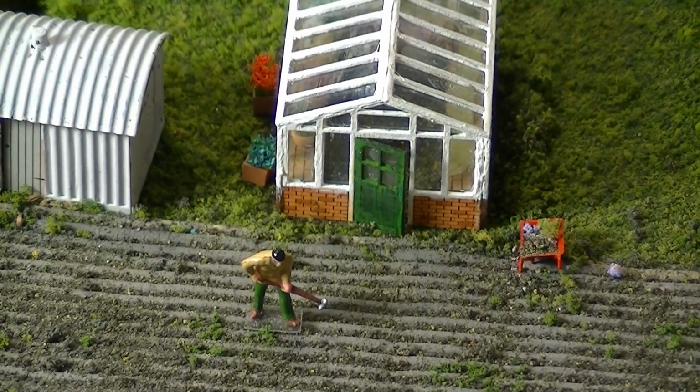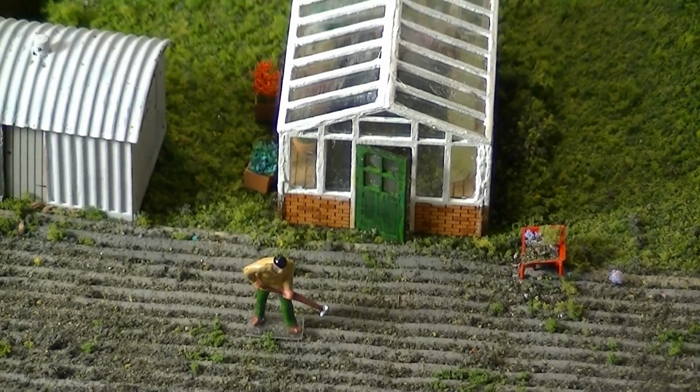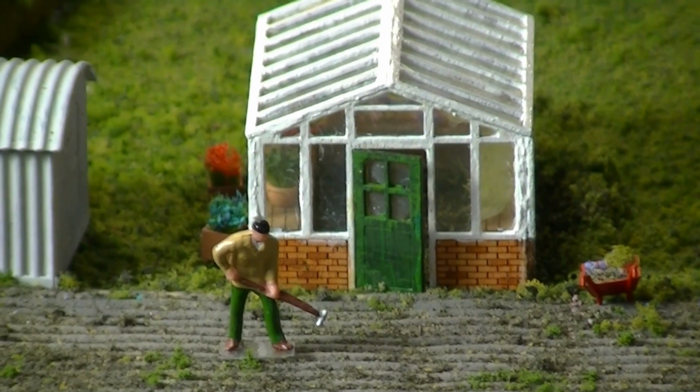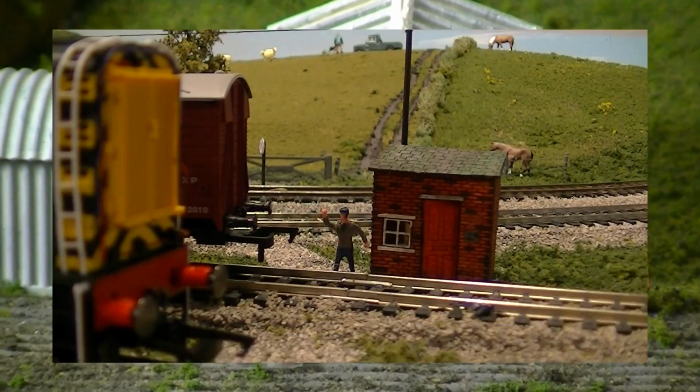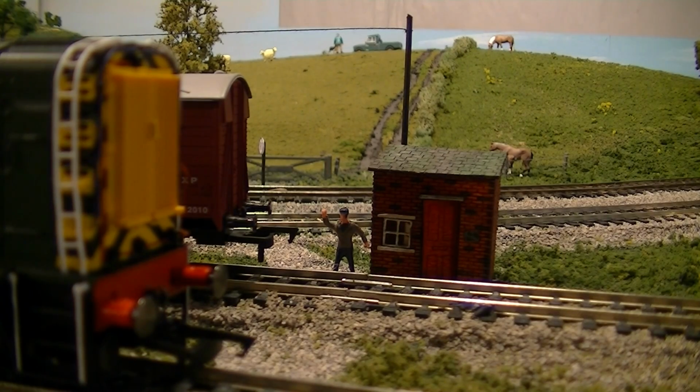Down here I have a new greenhouse. Much happier with this one than I was with the other one. Although there's always room for improvement. There's one other thing I've added. I've added an office for the shunter. Figured if he was going to sit out here waiting all the time for something to shunt, he might want to talk on the phone back to somebody to find out when he was going to have to go to work and what was coming and what to do.